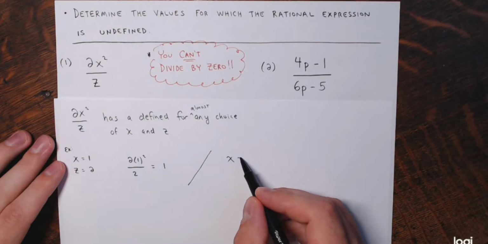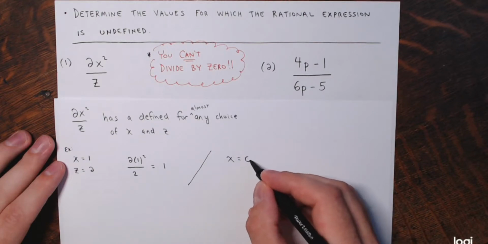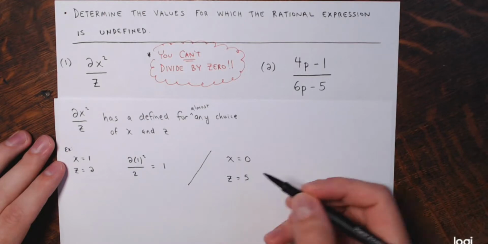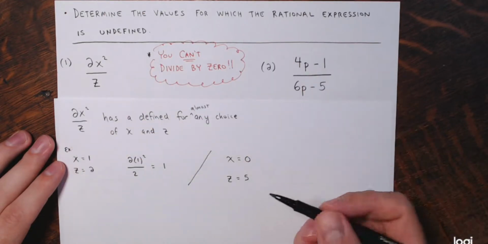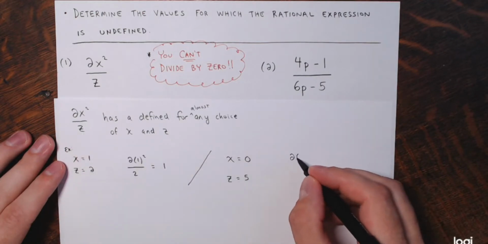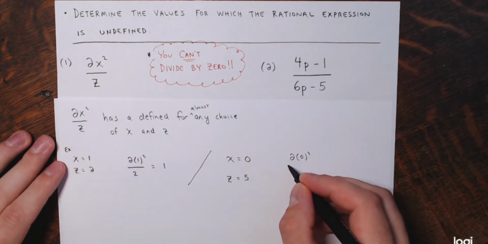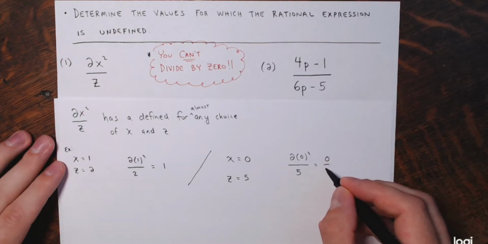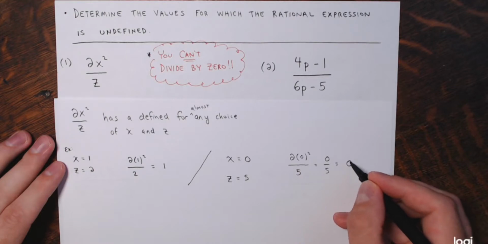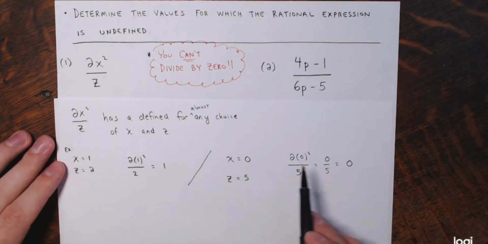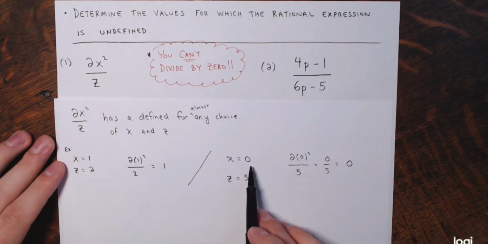When x is 0 and z is 5, I'm picking just random values, the value of this expression would be 2 times 0 squared in the numerator divided by 5, and I'd end up with 0 divided by 5, which is 0.